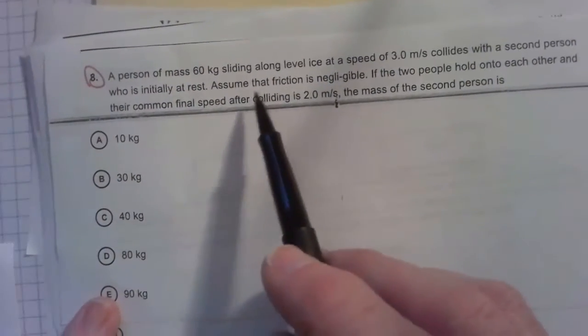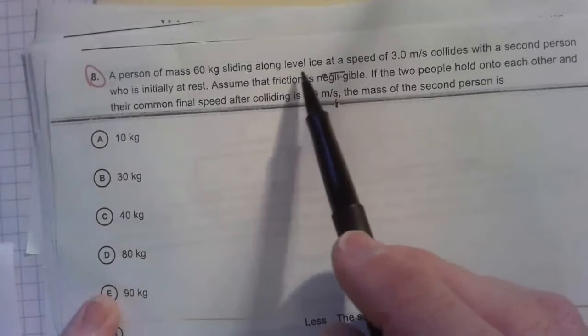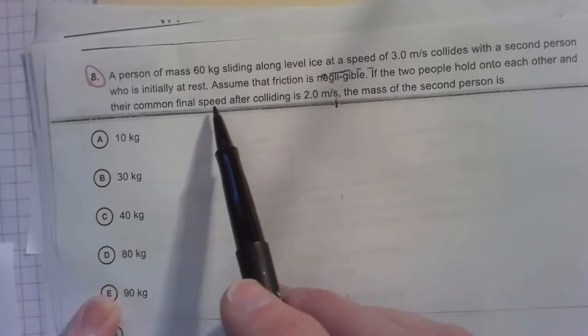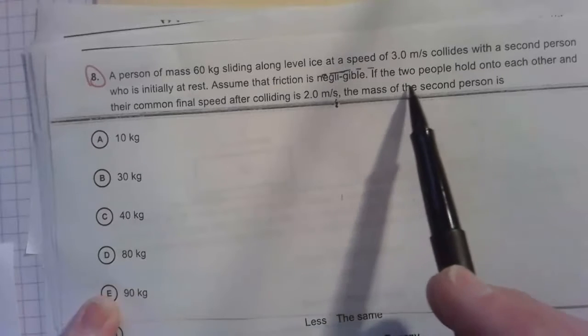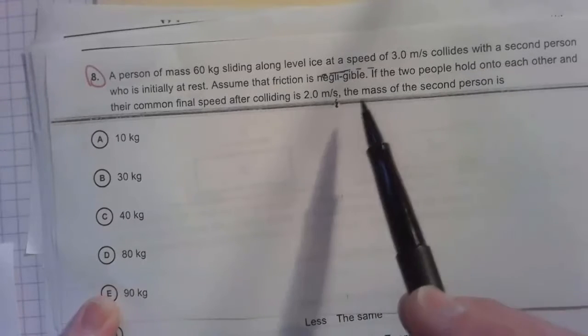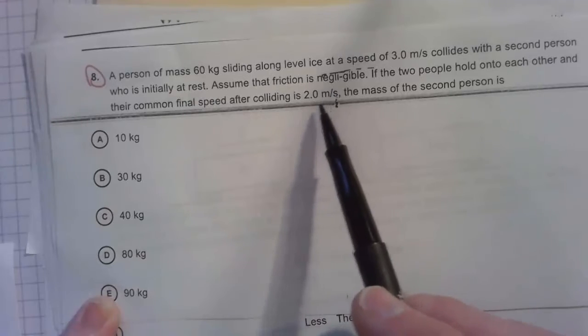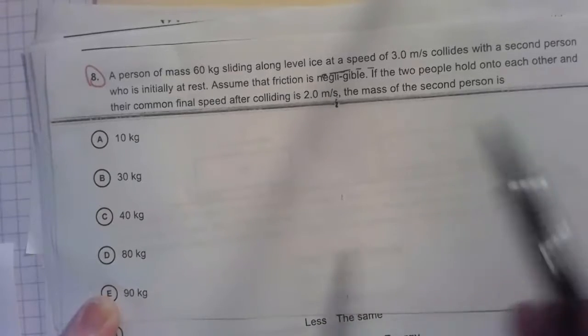A person of mass 60 kilograms sliding along level ice at a speed of 3 meters per second collides with a second person who is initially at rest. Assume that friction is negligible. If the two people hold on to each other, and their common final speed after is 2 meters per second. Okay, now what's the mass of the second person?